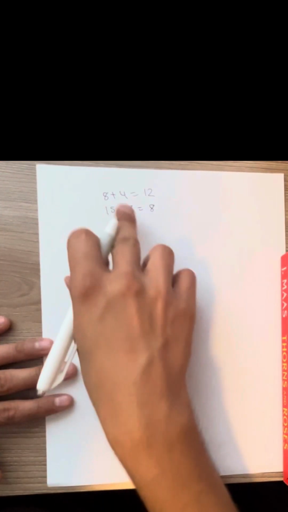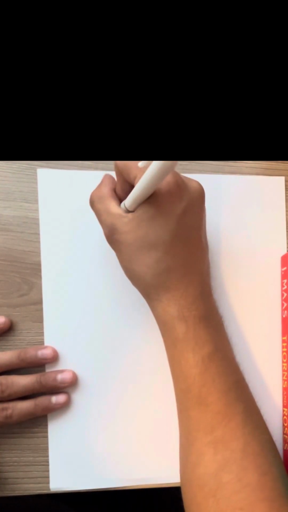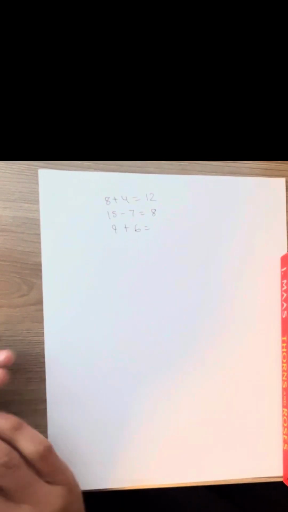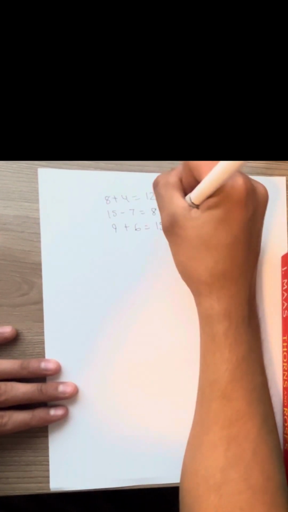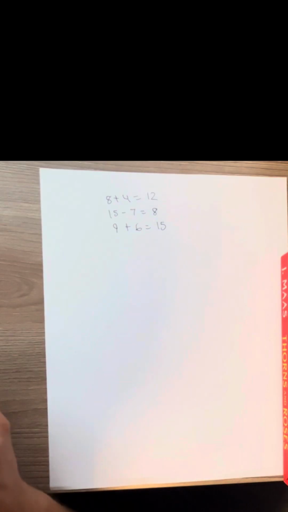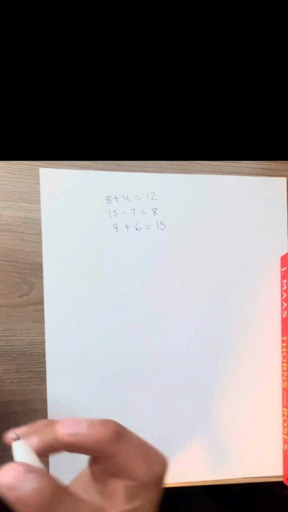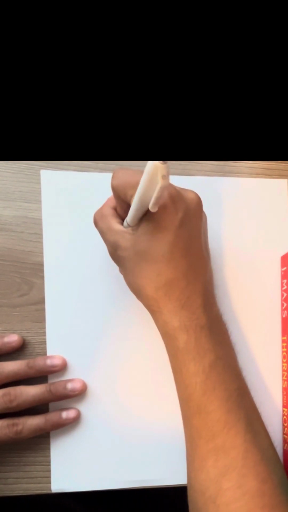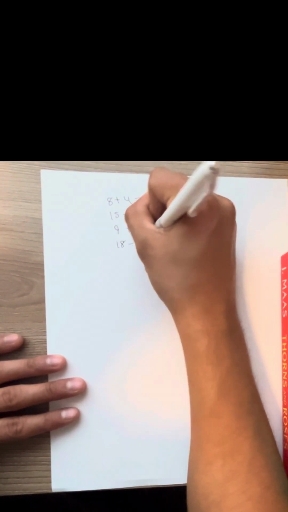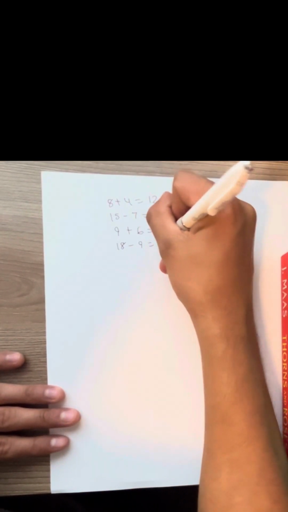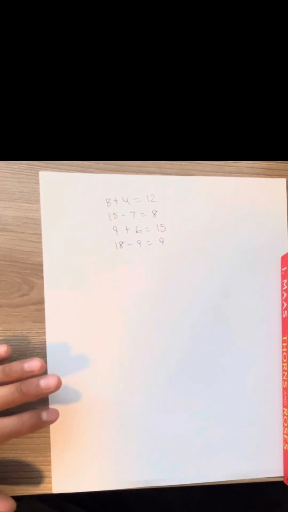Okay, let's go back to addition. 9 plus 6. Can anyone tell me what that equals? 15, right. All right, let's try one more. Does anyone want to give me an example? 18 minus 9? Yeah, let's try that. What does it equal? 9. Okay, perfect.